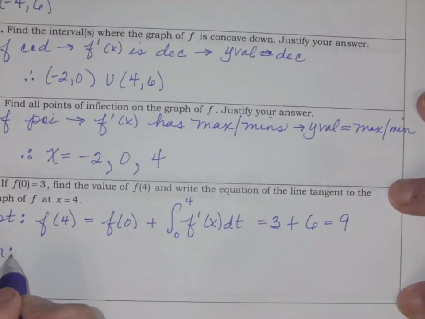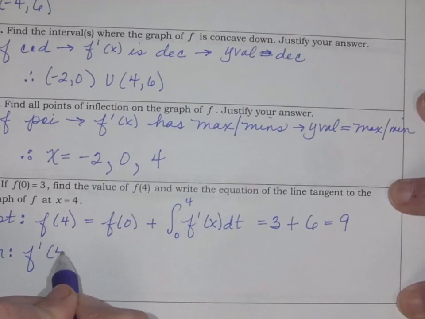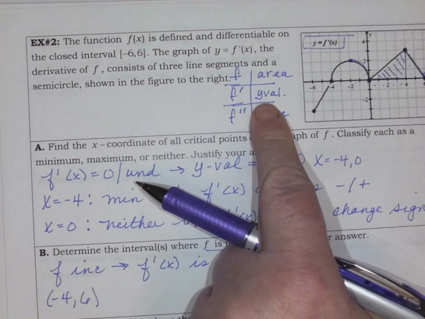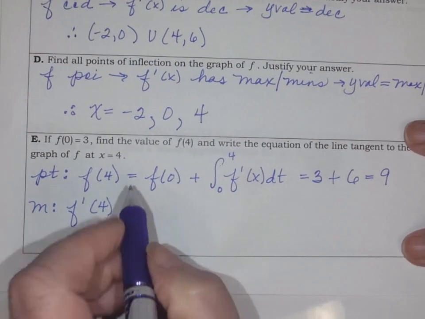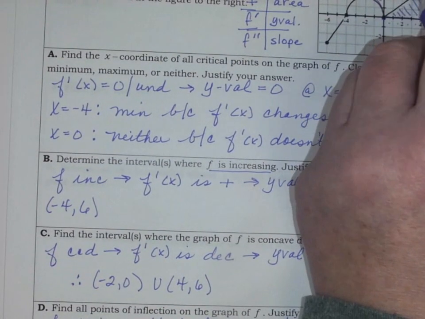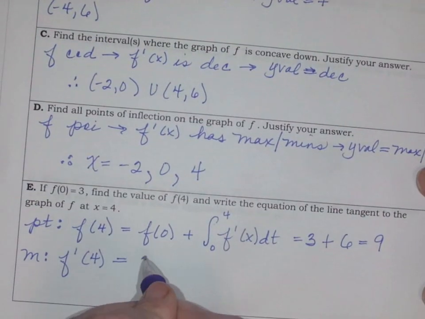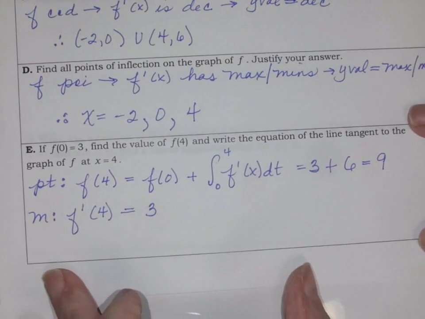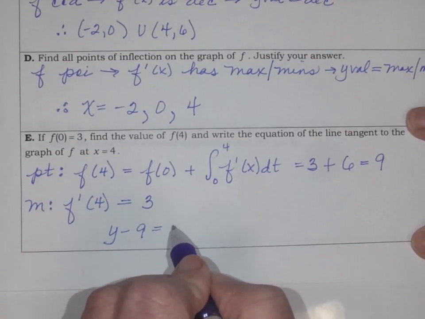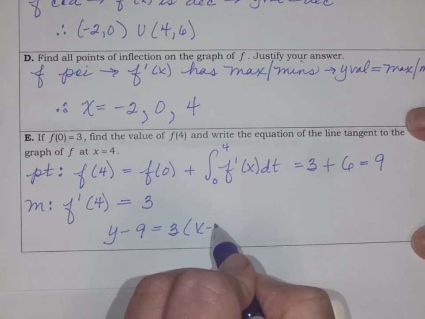Now we need our slope, which means we need f prime of 4. And remember, when we're looking at f prime, we're looking at the y values. So we need the y value at 4. So the y value at 4 is 3. So f prime of 4 is equal to 3. So then our tangent line is y minus 9 is equal to 3 times x minus 4.